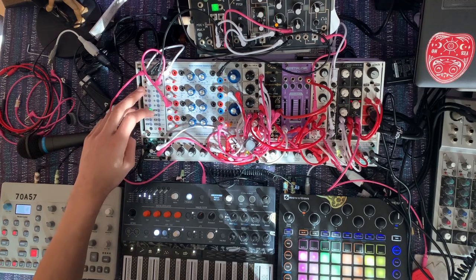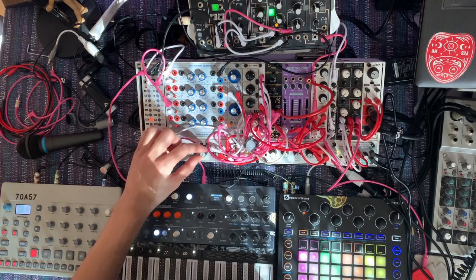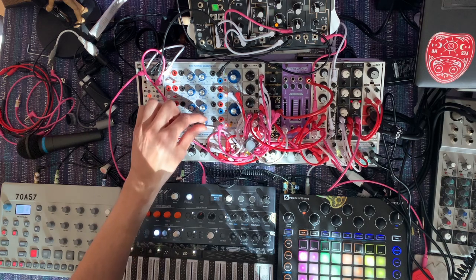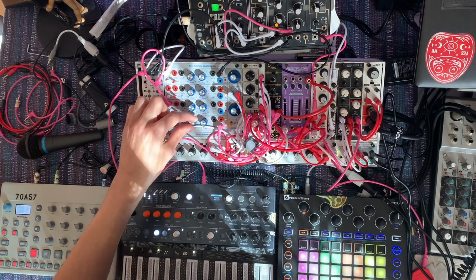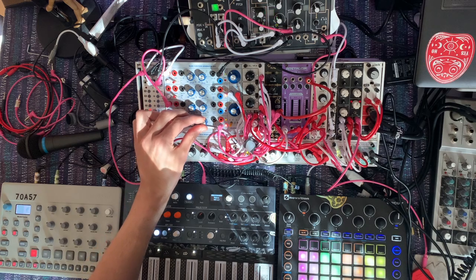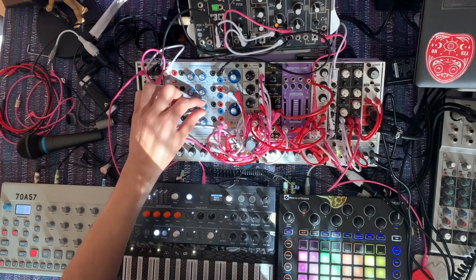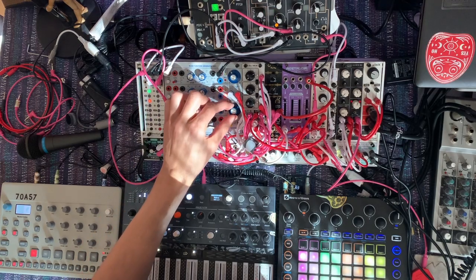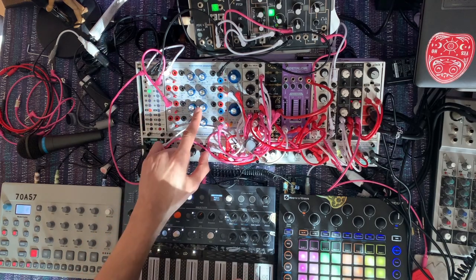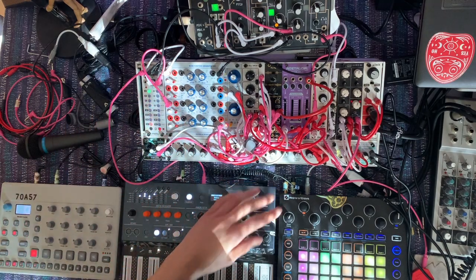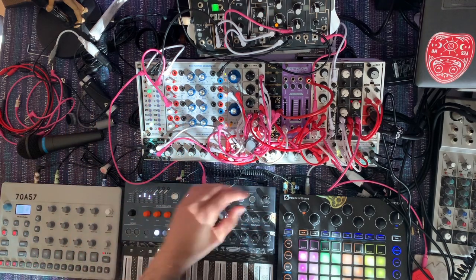If we just turn off all the steps, you get some crazy amplitude modulation effects. And then mix it with the triggered function.